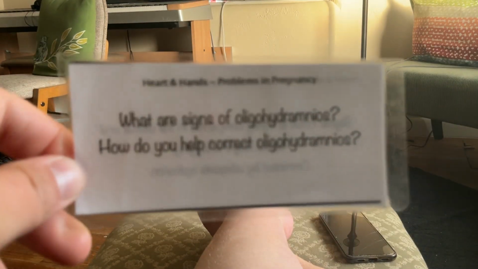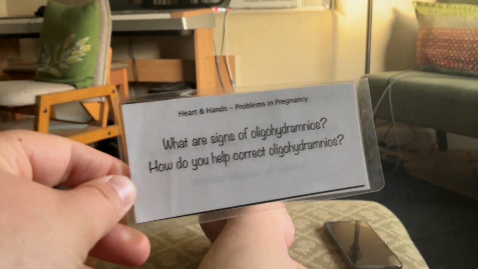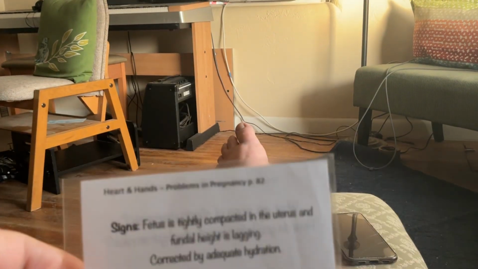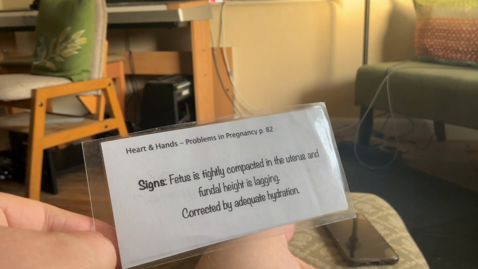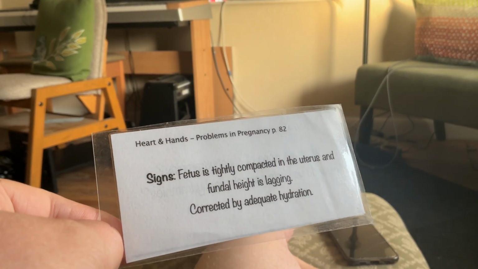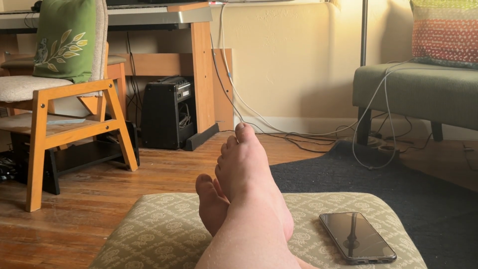What are the signs of oligohydramnios, and how do you help correct oligohydramnios? Signs include that the fetus is tightly compacted in the uterus and fundal height is lagging. Corrected by adequate hydration.